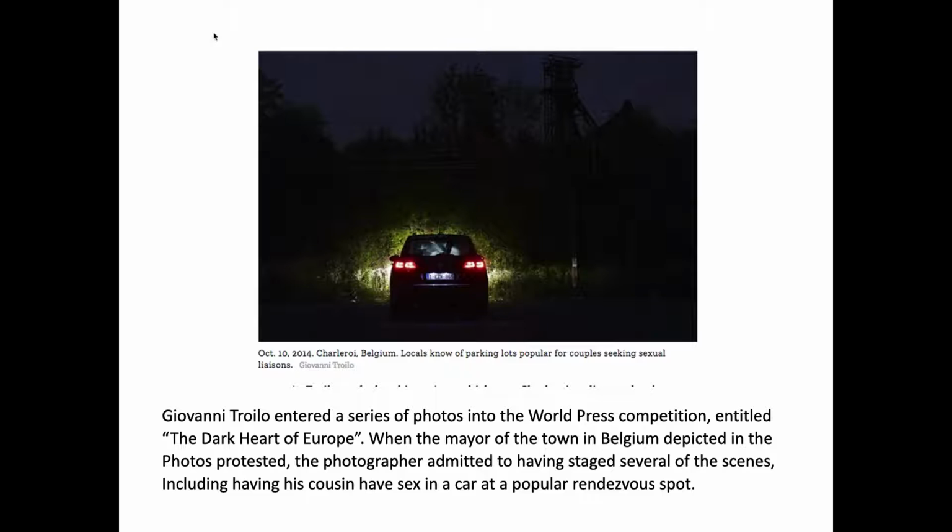But then more people came forward, and it was discovered that the photographer was particularly selective in his point of view of what he photographed. But also, after everybody told him about this part of town where people went to have their romantic liaisons in the cars, he discovered he couldn't get any good pictures of them because they all turned the cars off in the dark, and so it was just cars in a dark field that you can't photograph. So he got his cousin to park his car and leave the lights on.